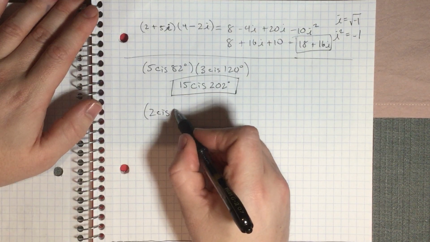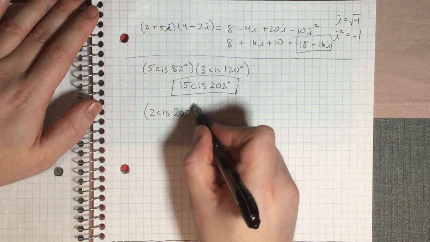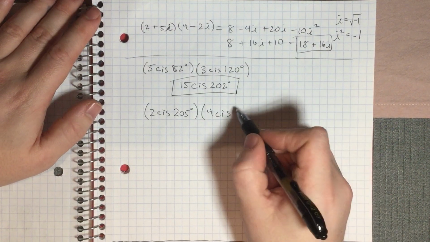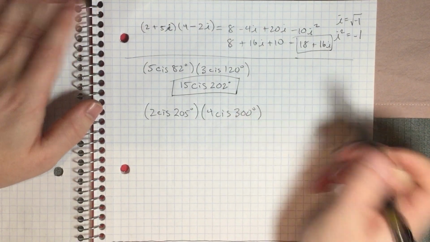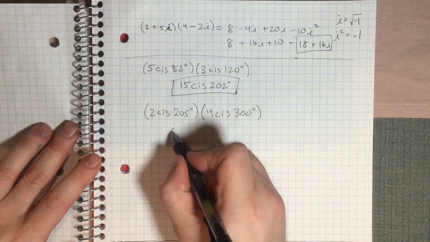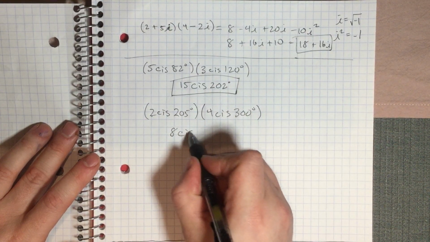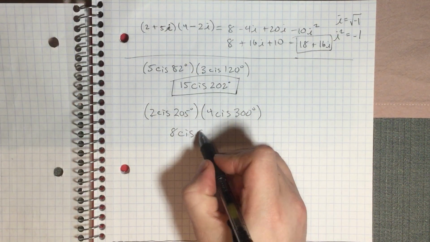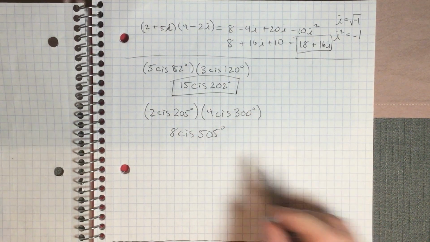Let's say we have 2 cis 205 degrees and 4 cis 300 degrees. Okay, no problem. We'll multiply the r's. So go 2 times 4, that's 8. We'll add the thetas. 205 plus 300 is 505 degrees.